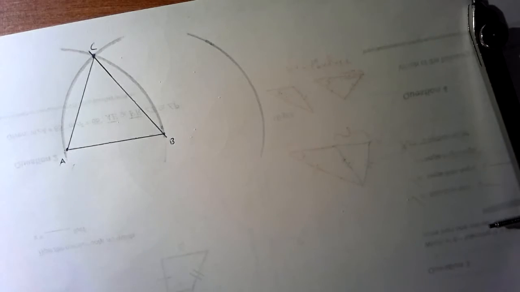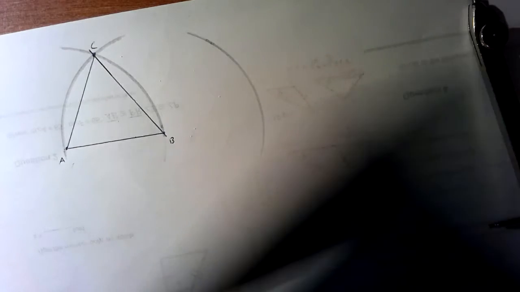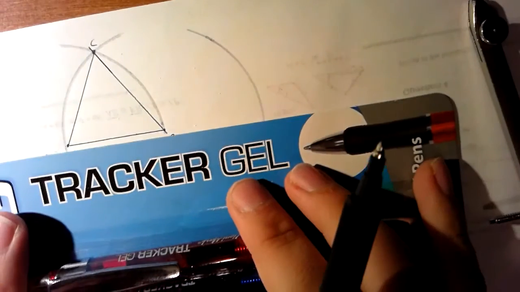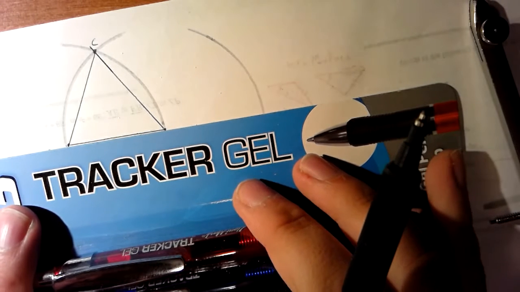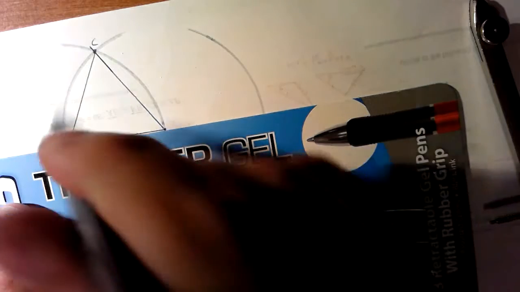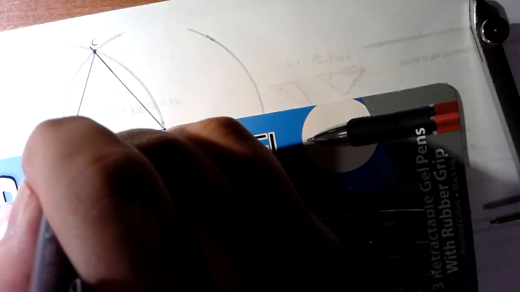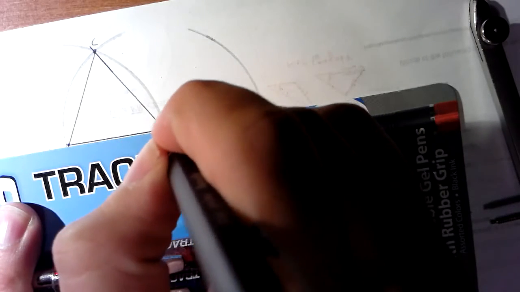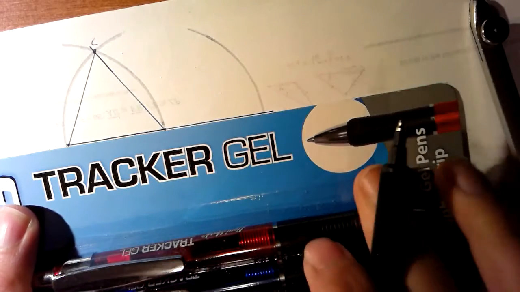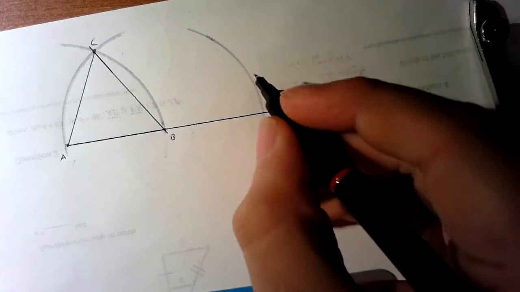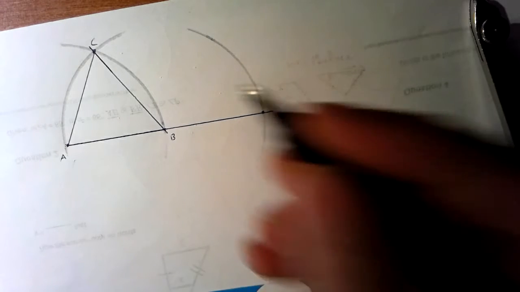What I'm going to do next is get my straight edge, and I'm going to line it up with the points A and B. And I'm going to go ahead and continue that straight line all the way to where it intersects with the little arc that we just drew. That little point where it intersects, we'll call that D.